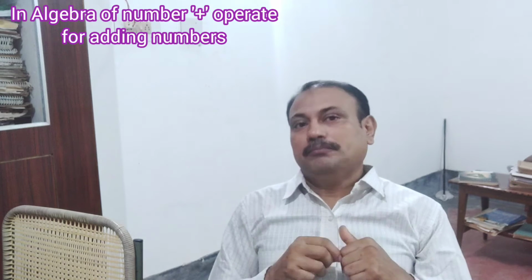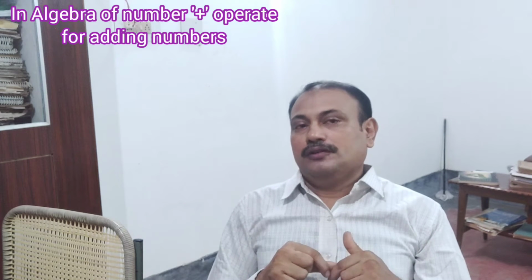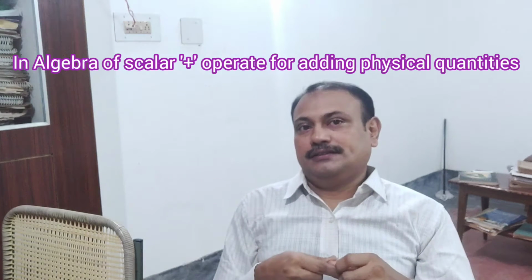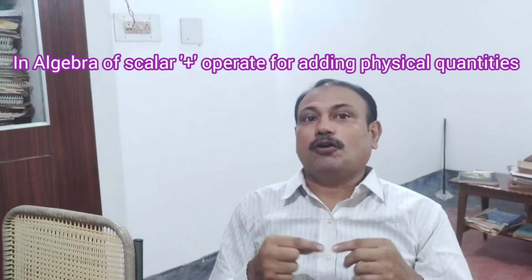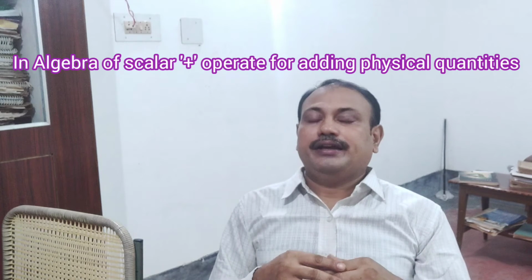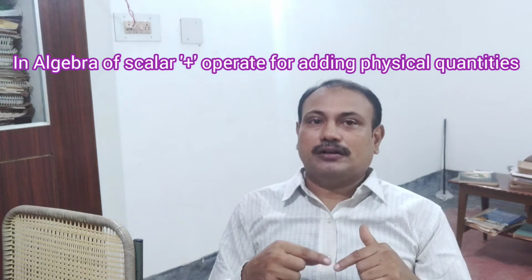For example, in case of algebra of numbers, what actually you are doing, the plus means you are adding numbers. It operates for adding two numbers. In the same way, when you are making operations, the plus adds physical quantities. Of course, the addition is relating to magnitude of physical quantities, but you add physical quantities essentially.